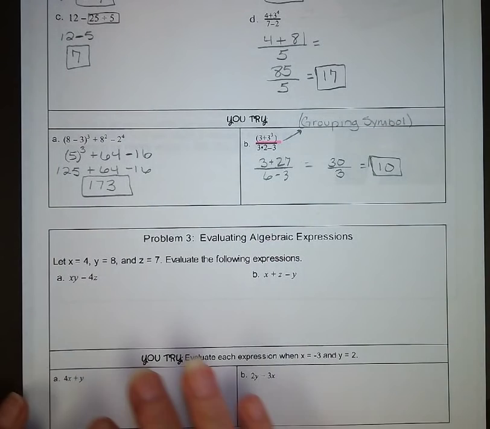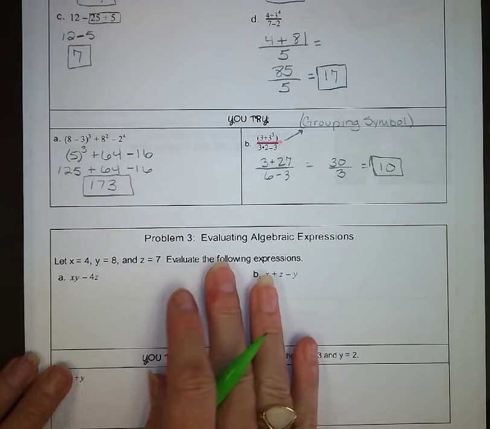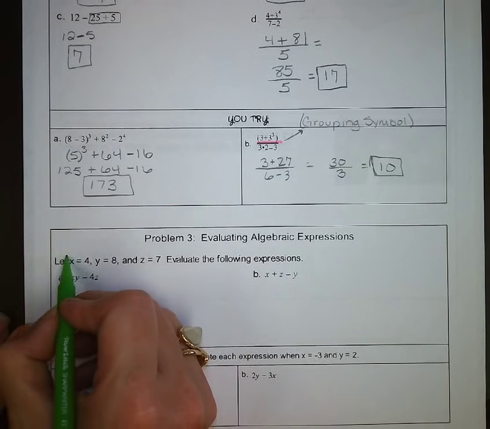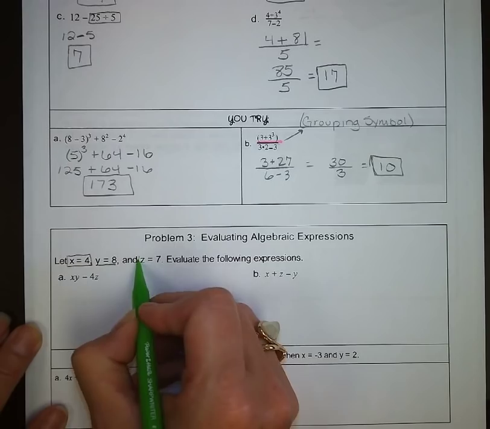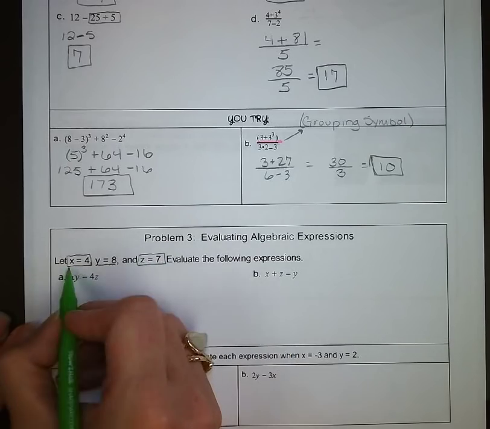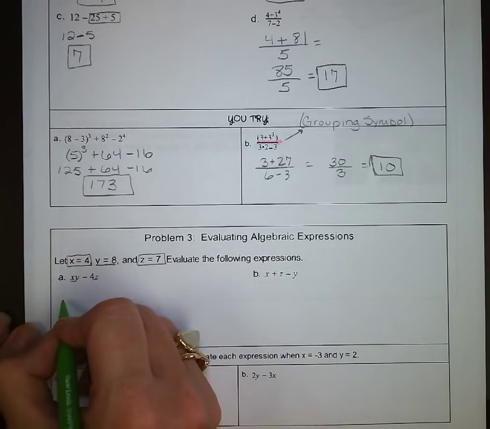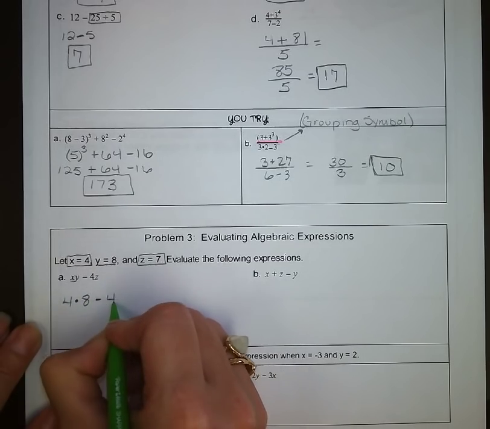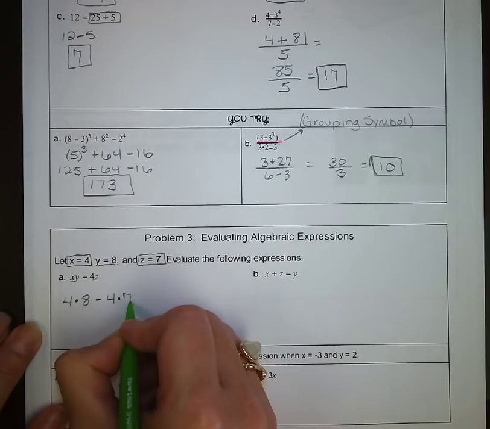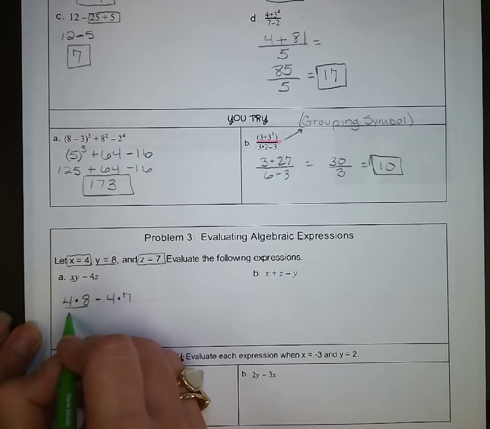All right. Problem number 3 is evaluating an algebraic expression. So our directions are saying that x is going to be equal to 4, y is equal to 8, and z is equal to 7. And we need to evaluate the following expressions. So this is all about plugging and chugging. So we're just going to plug the numbers in, do the math, and apply the order of operations.